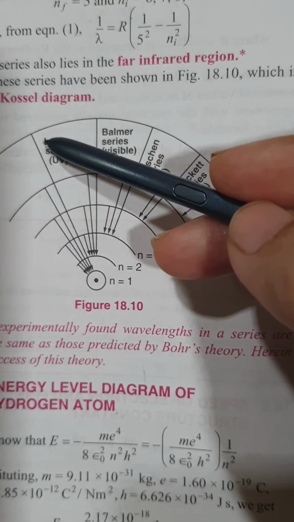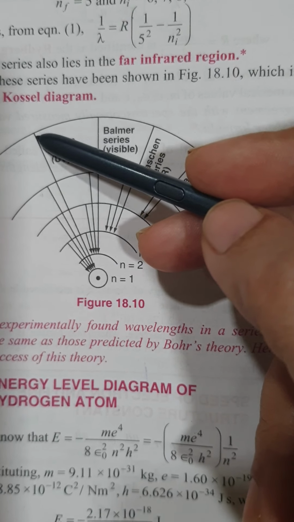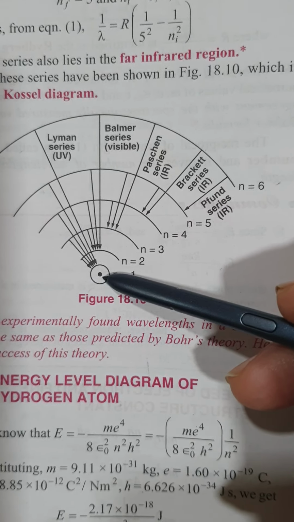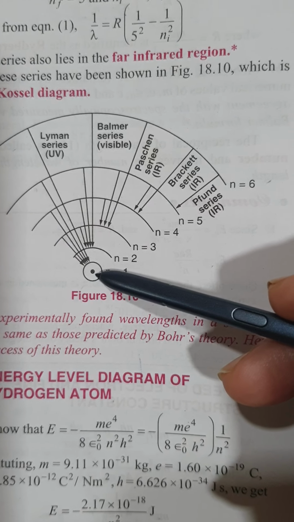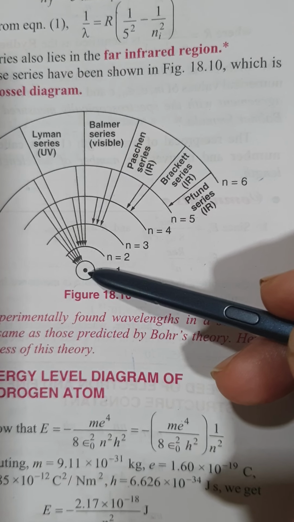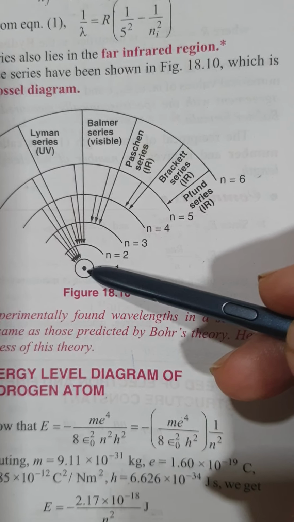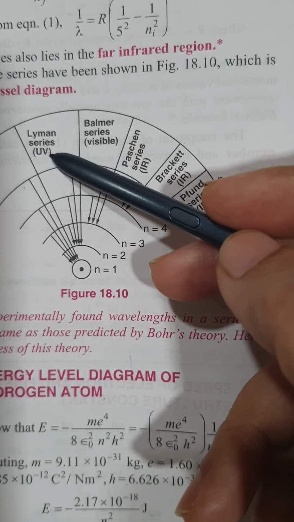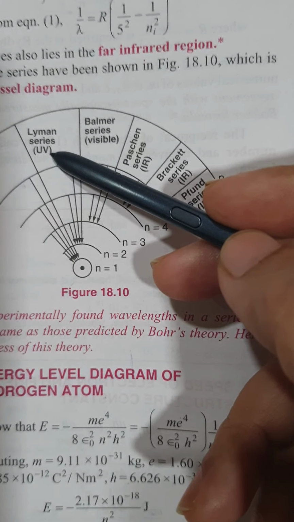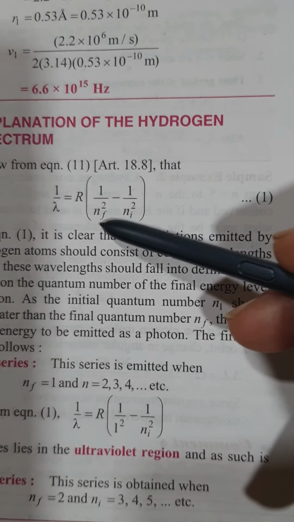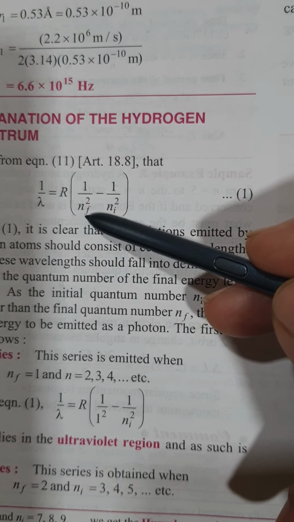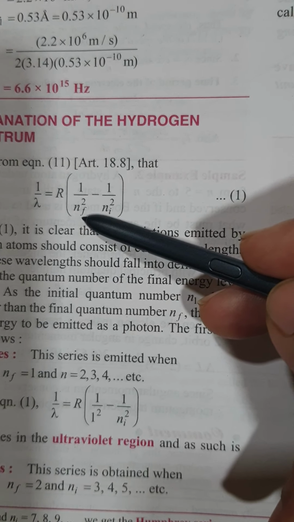The transitions from all these higher orbits to the first orbit are called the Lyman series, and here the light emitted is in the ultraviolet region. So this is my general formula. The final energy level is the first one.